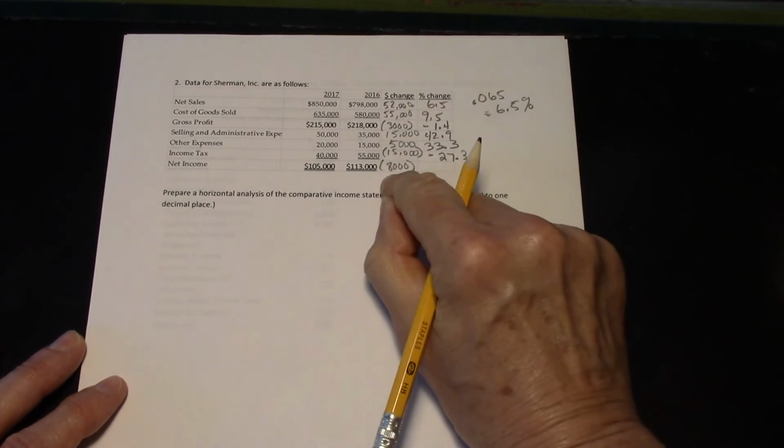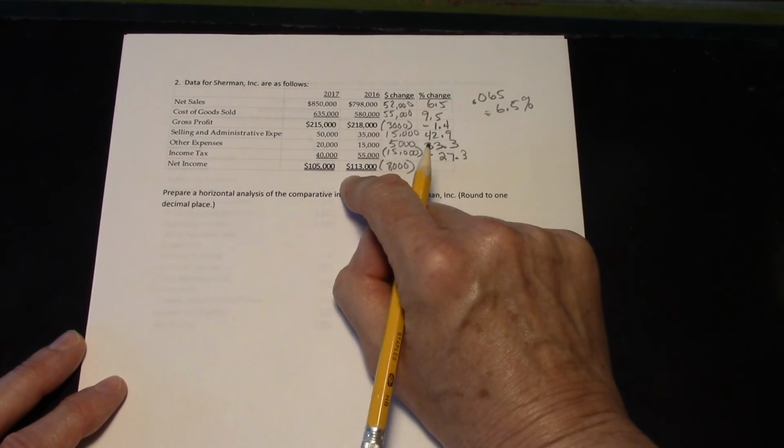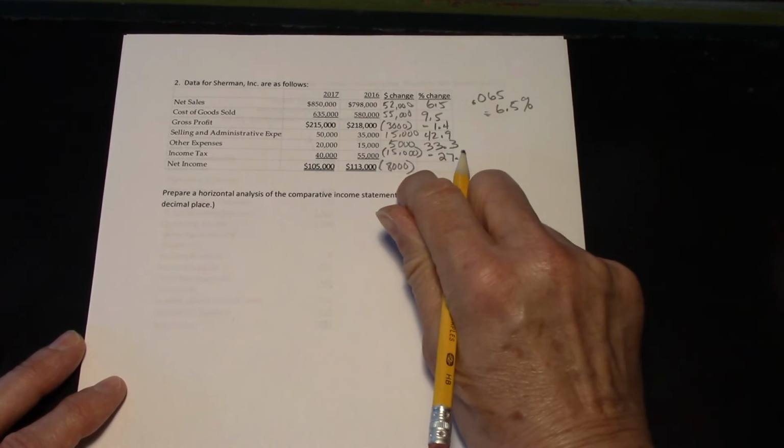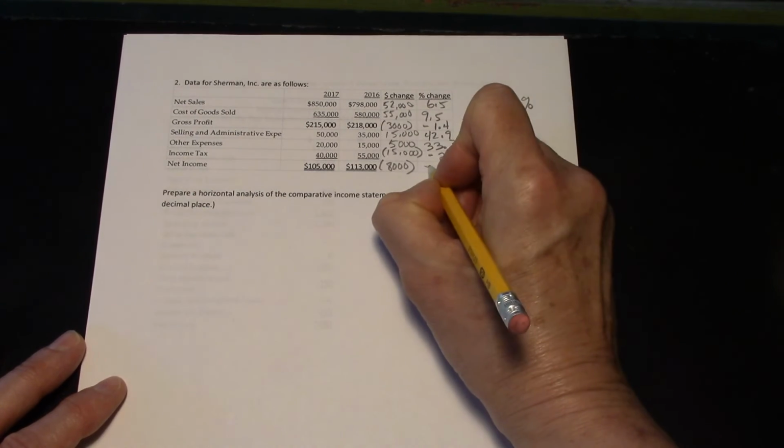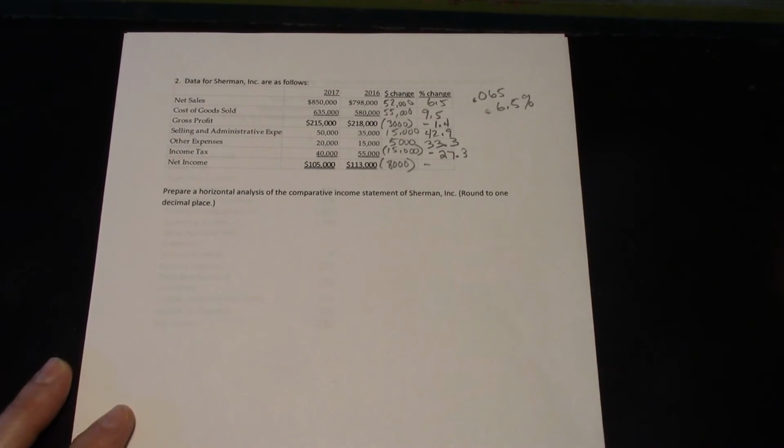27.3. And 8,000 divided by 113,000 is, and this is negative because it went down, so that's a minus 7.1.